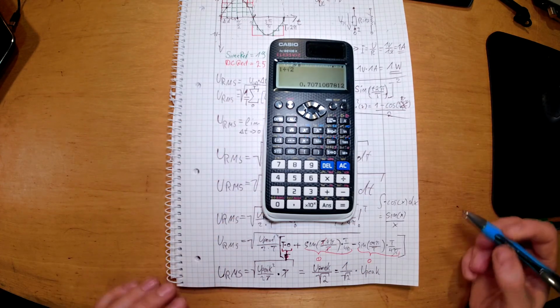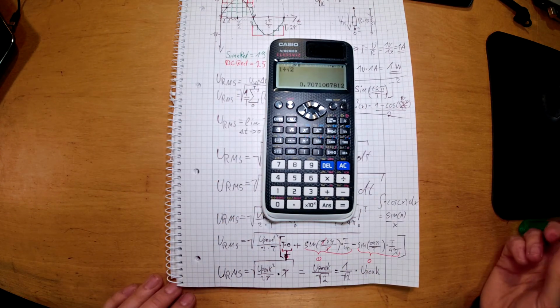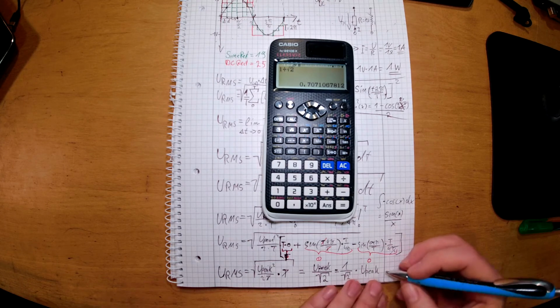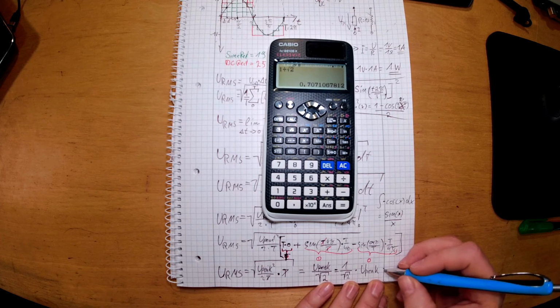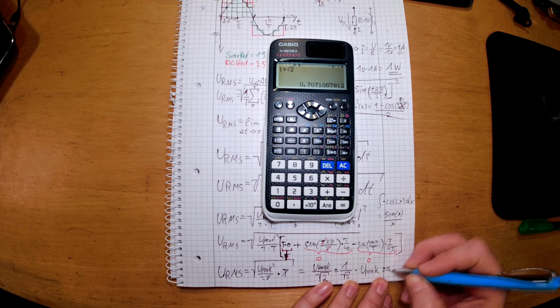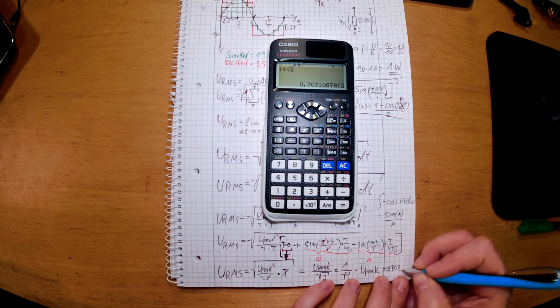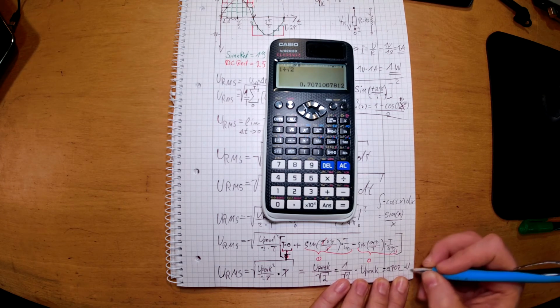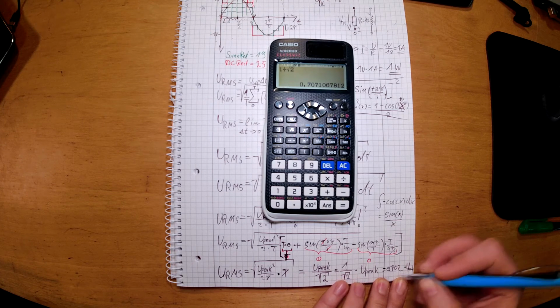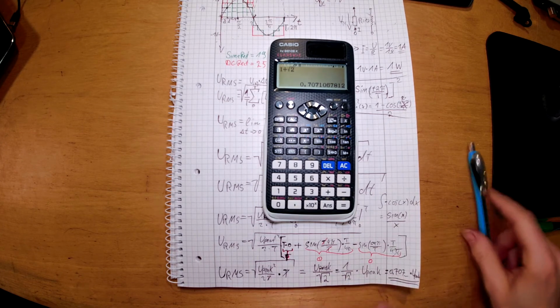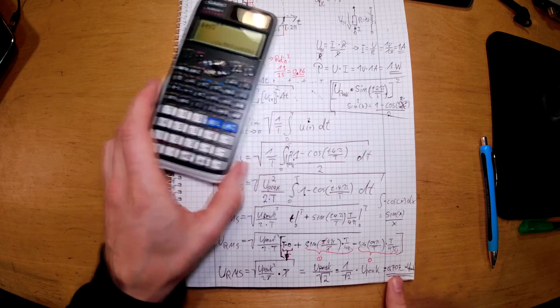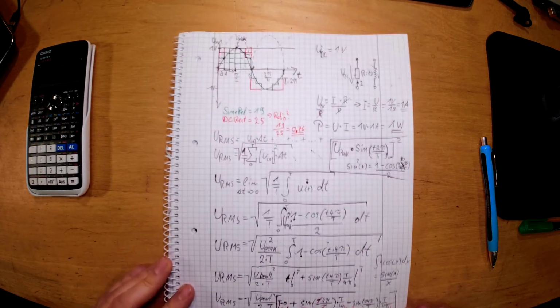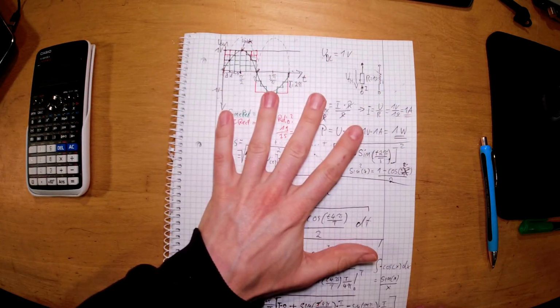And this is this amazing factor 0.707 and some rest left. So we have 0.707 multiplied with our U peak. And that's the reason why we use the 0.707 for calculating in amplifiers.